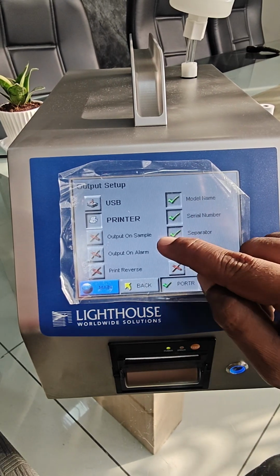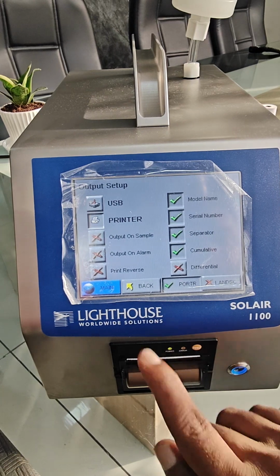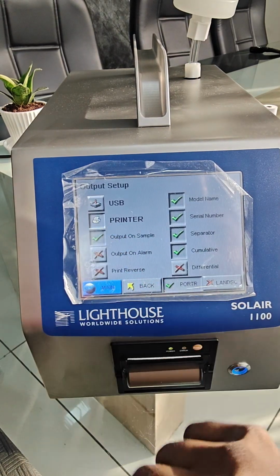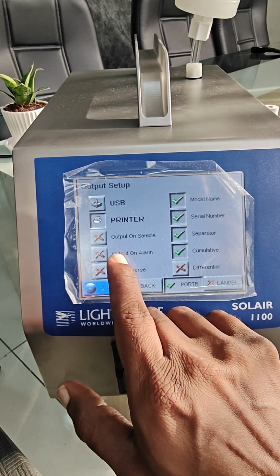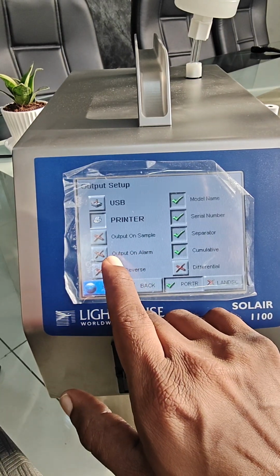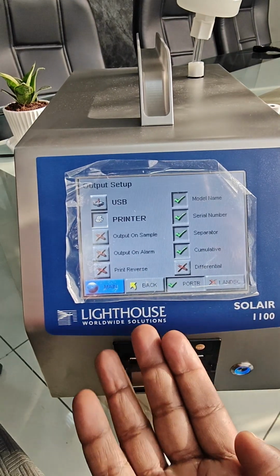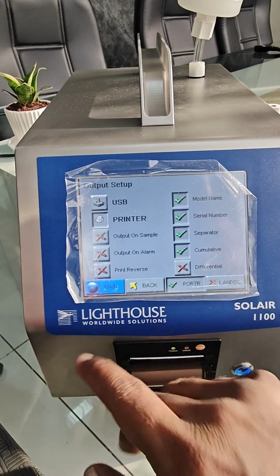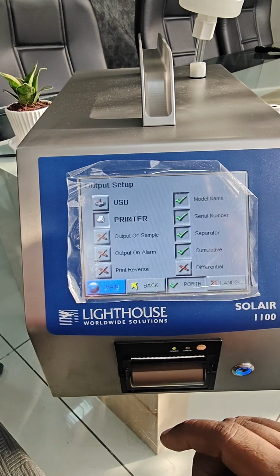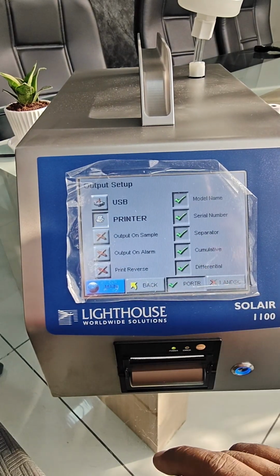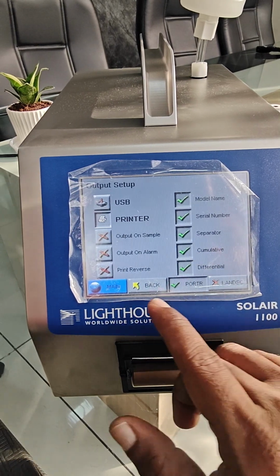Whatever you want, if the sample is completed and you want printout, enable it on sample, otherwise disable it. If you want output on alarm, when there is an alarm, you can have alarm printout. You want the printout this way or in this way, then you have to select print reverse directions. You want differential count also, you can have a selection of this.